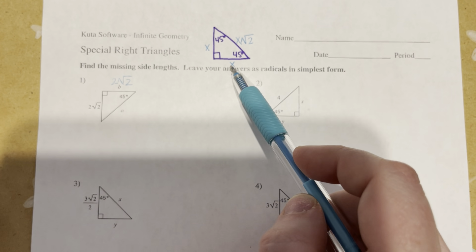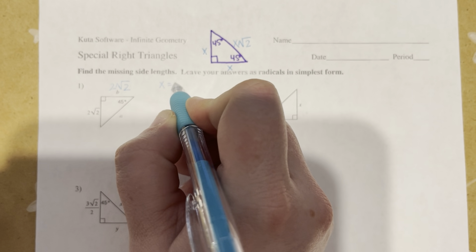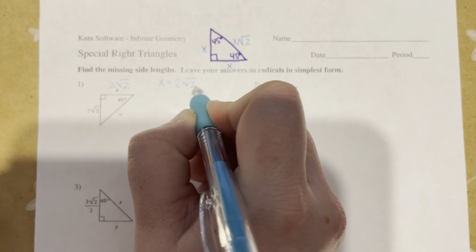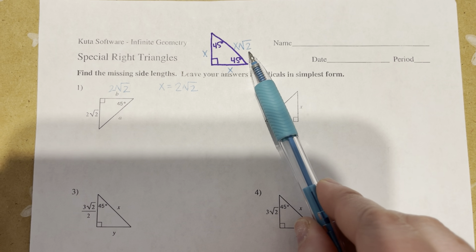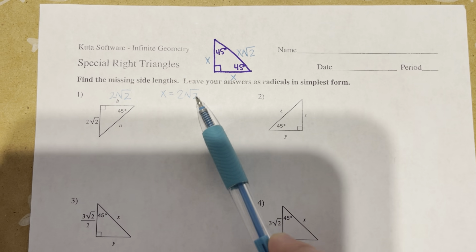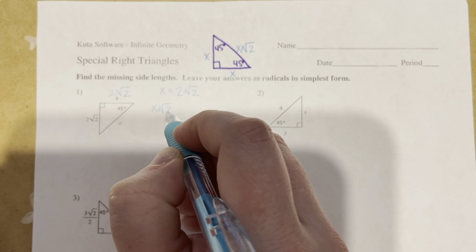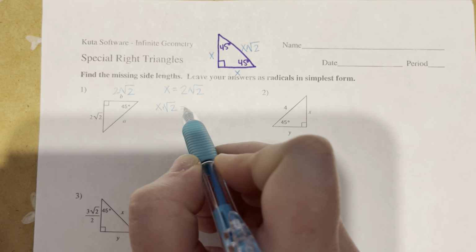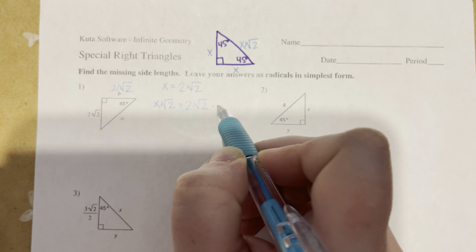And then to get your hypotenuse, you would multiply x, which in this case is this number, times the square root of 2. Okay, you can see that over here. Whatever your leg is, that's x. So x equals 2 square root of 2. And to get your hypotenuse, it's x times the square root of 2. So if this is x, then x square root of 2 would be me multiplying that by the square root of 2. So I'm going to take this number and multiply that by the square root of 2.